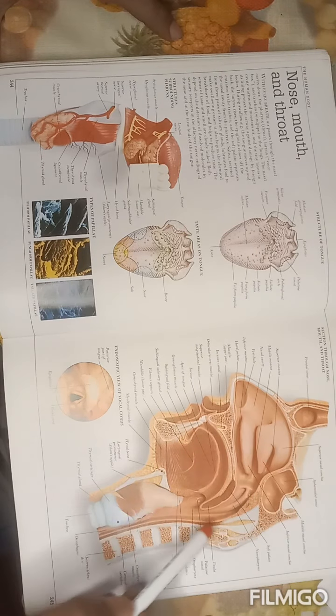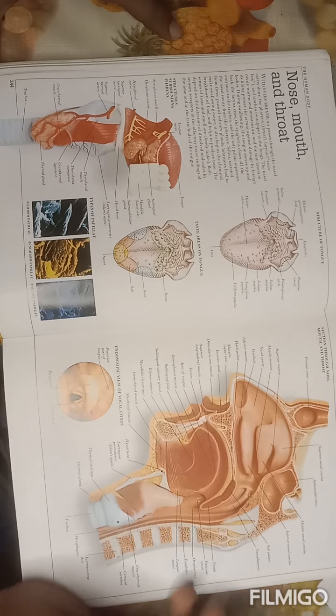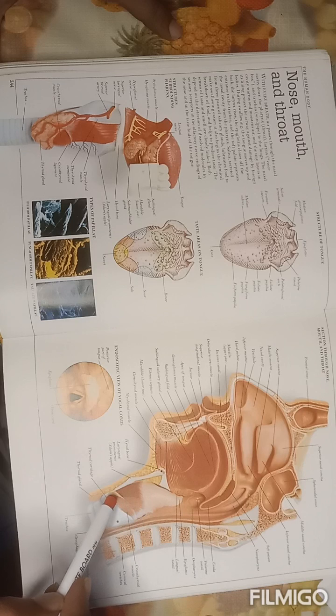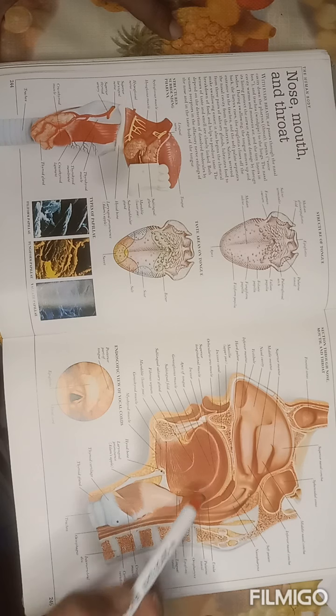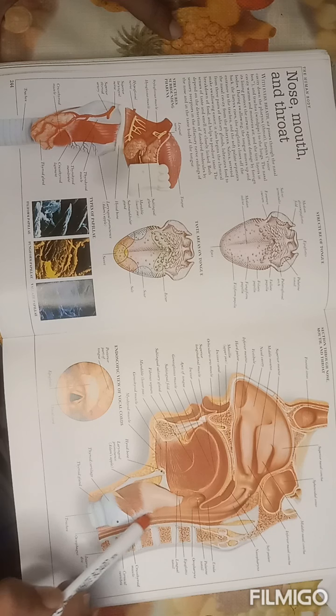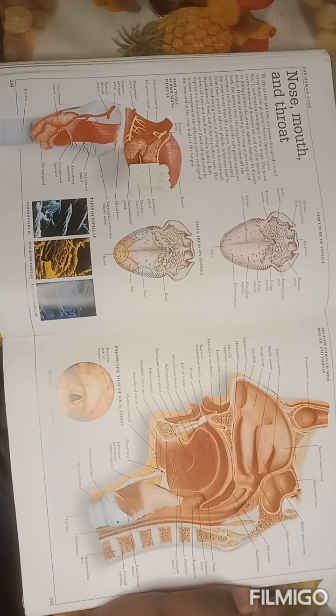This is the tongue, and this entire funnel-shaped space we call the pharynx. Air comes like this and enters into the trachea, and the food goes like this. This narrow, tube-like structure we call the esophagus.